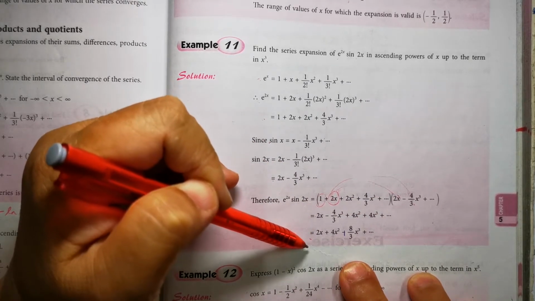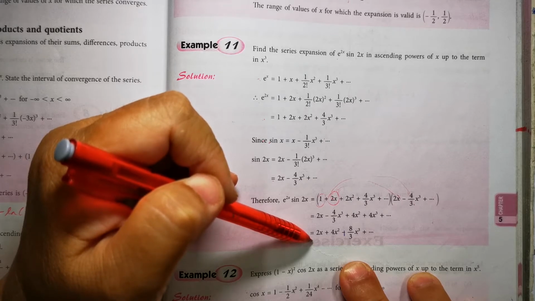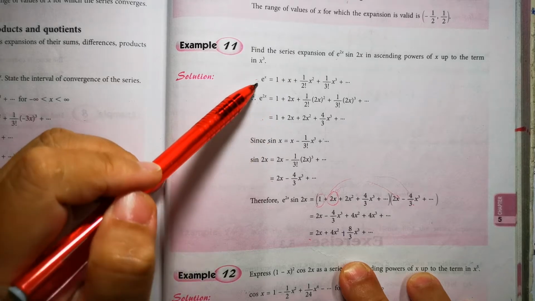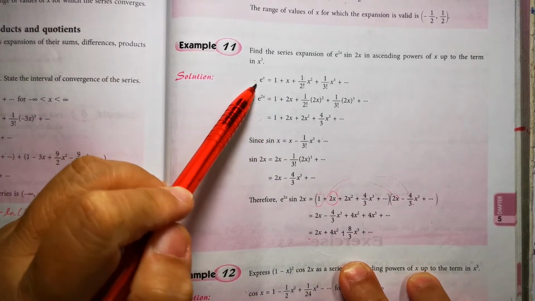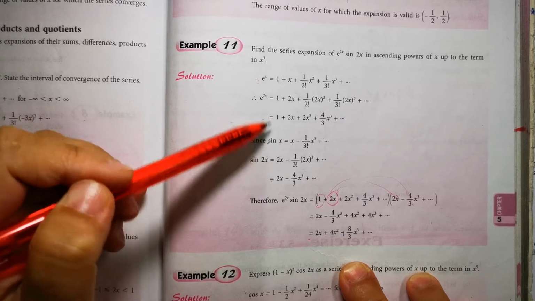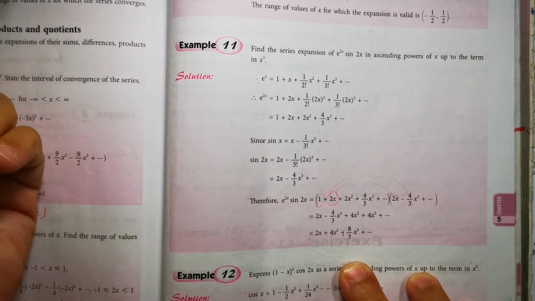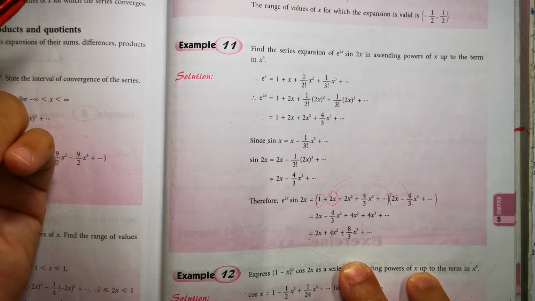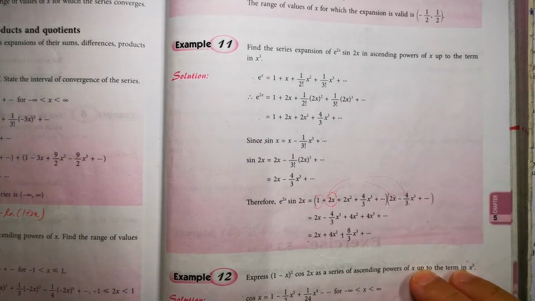This question does not ask you to find the interval of convergence, but we can find it also. For e^x the interval is all real numbers, and for sine x also all real numbers. So if both are all real numbers, then the interval of convergence of the new series is also all real numbers.